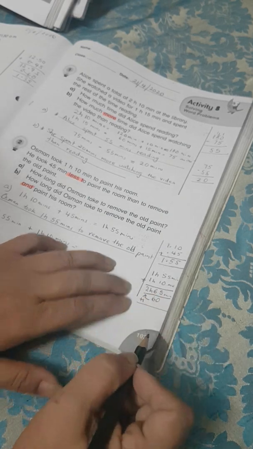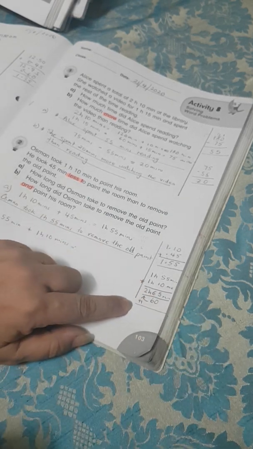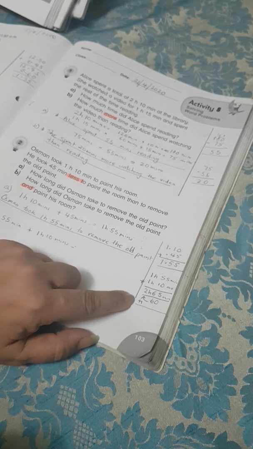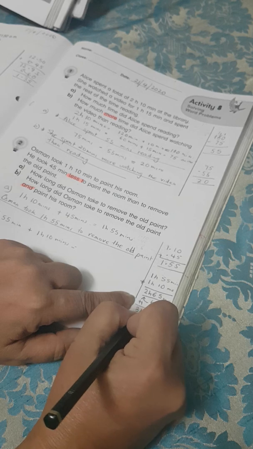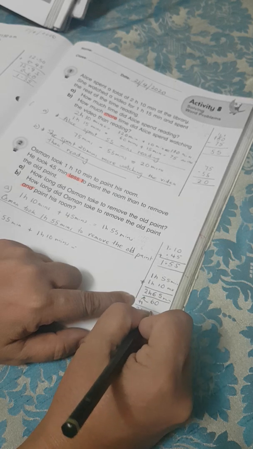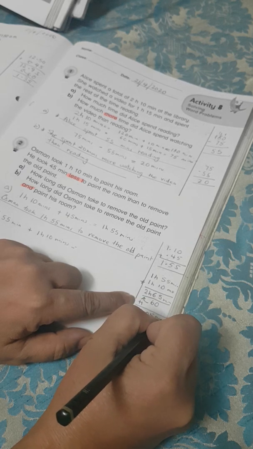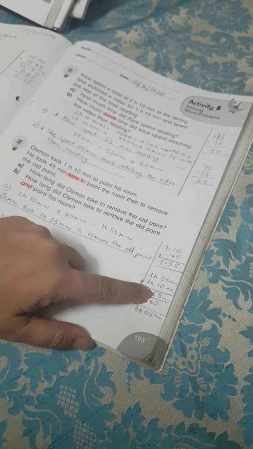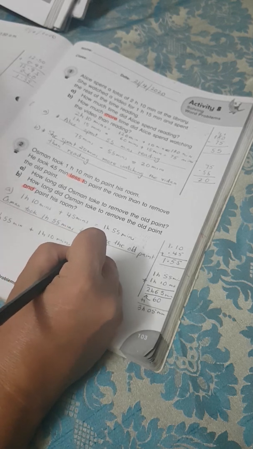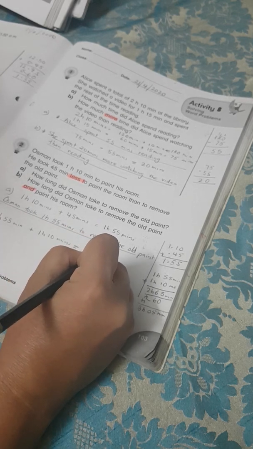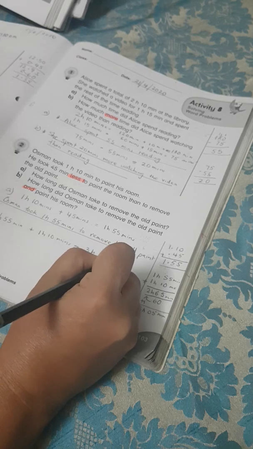So the 2 hours become 3. When I add 1, it becomes 3 hours, and what is remaining is 5 minutes. 65 minus 60 is 5 minutes. So the answer is 3 hours and 5 minutes.